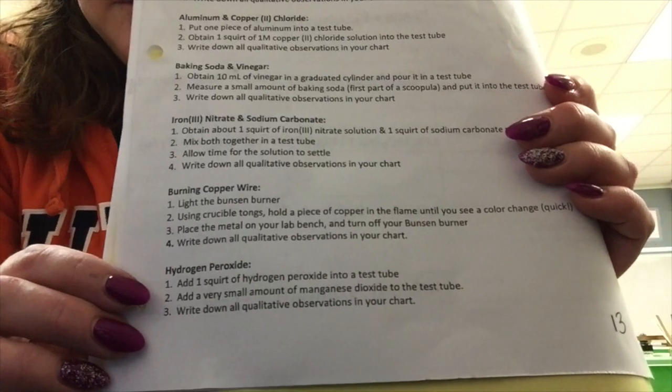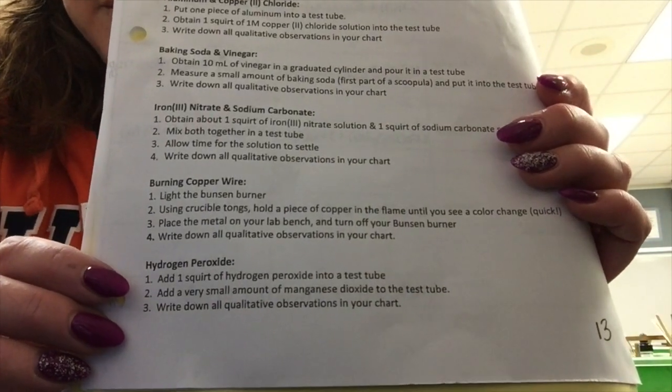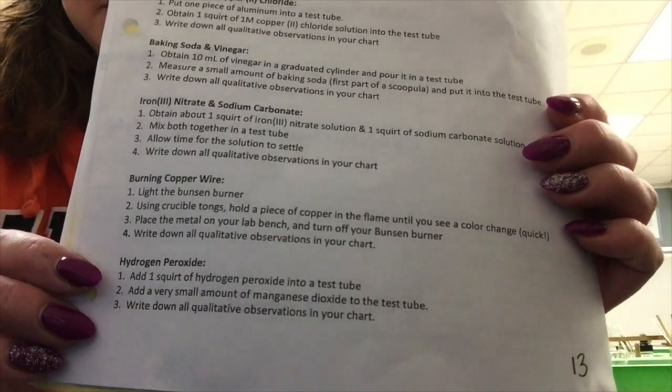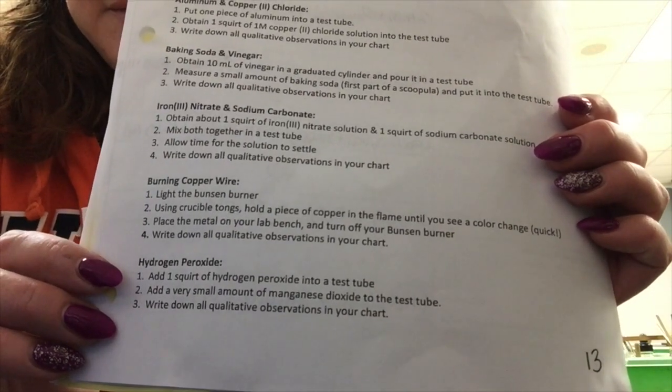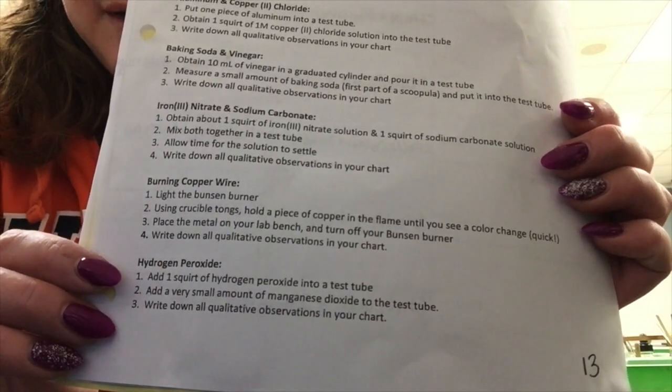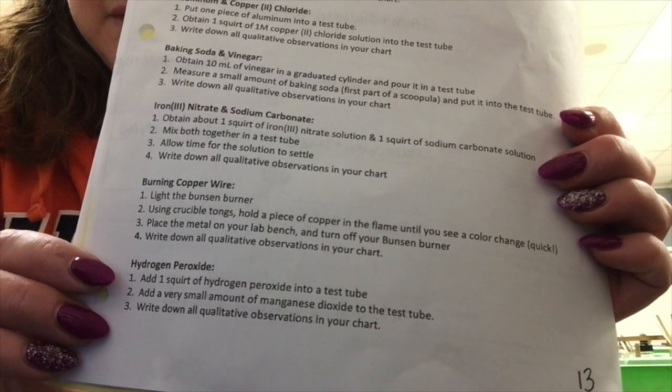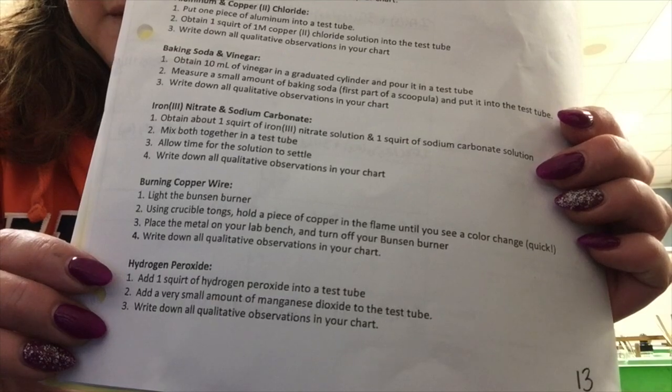Alright, the next reaction, burning copper wire. We're going to turn on the Bunsen burner. I'm going to use some crucible tongs, take a piece of copper wire, put it in the flame until we see a color change. It's going to be quick. Place it back on the lab bench and turn off the Bunsen burner and write down any qualitative observations that we see.